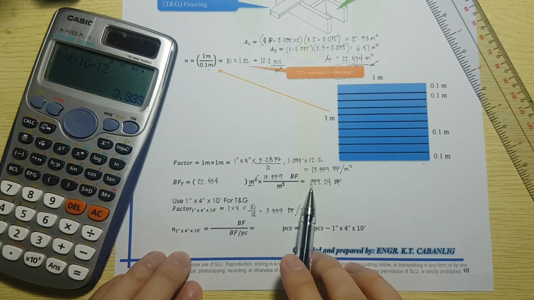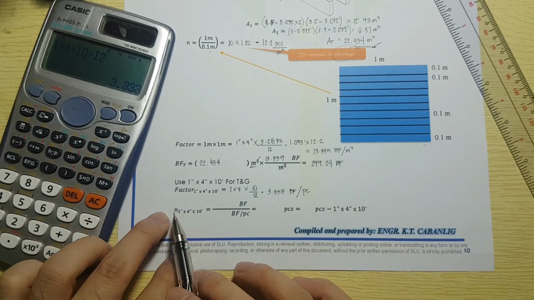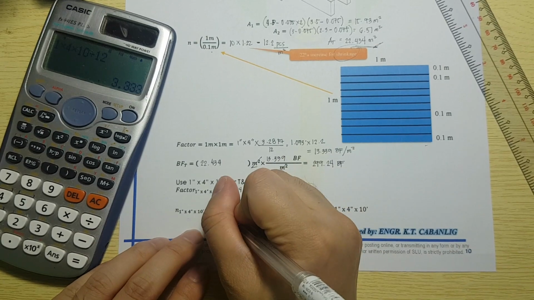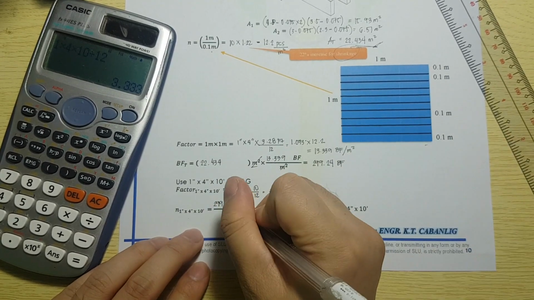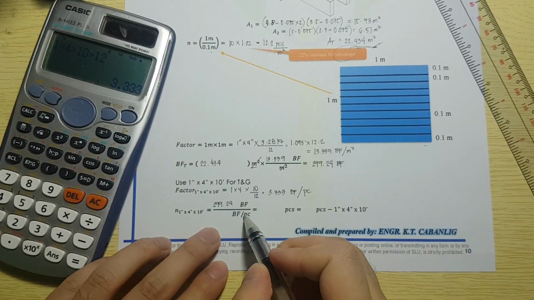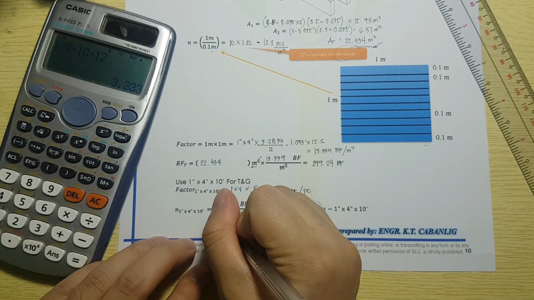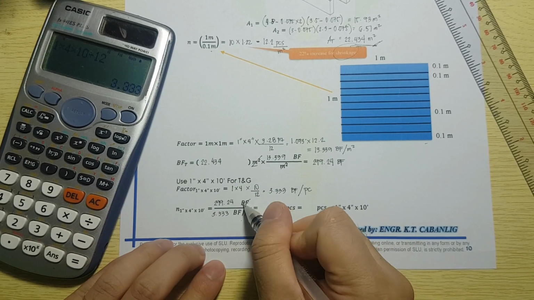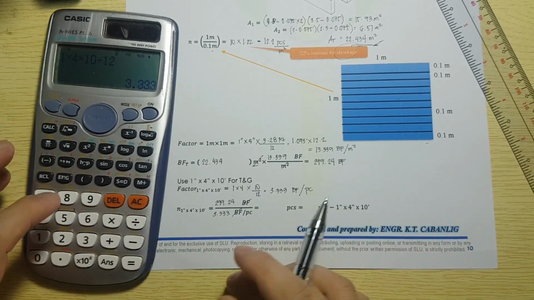So, the number of 1 by 4 by 10, kung ilang piraso, is equivalent to 299.24 board foot divided by 3.333 board foot per piece. Board foot will cancel out and will give us pieces.